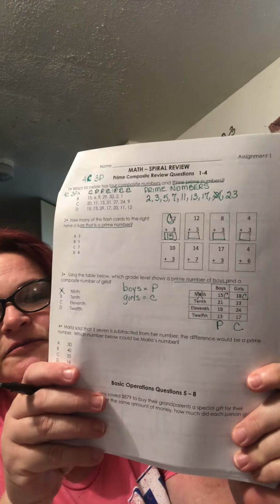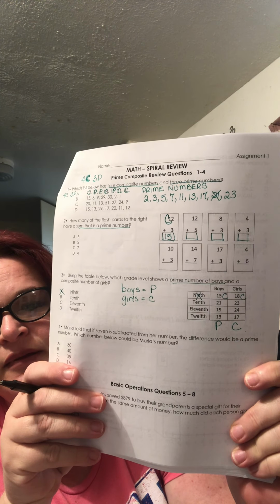15 is composite and 18 is composite. So right there, that's not right because I want a P and a C. So I can cross out ninth. I can cross out A. But you need to finish the rest and do those on your own, okay?